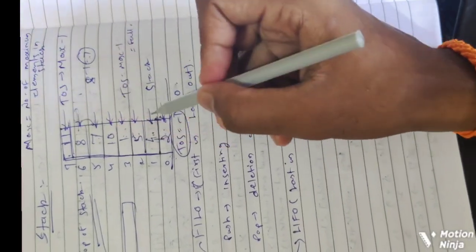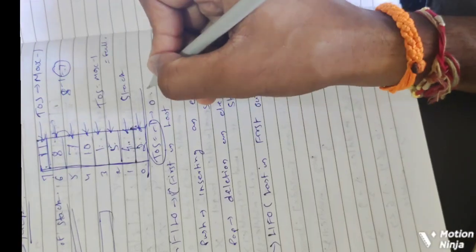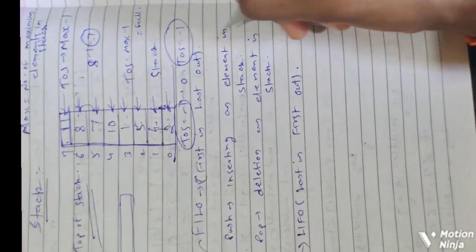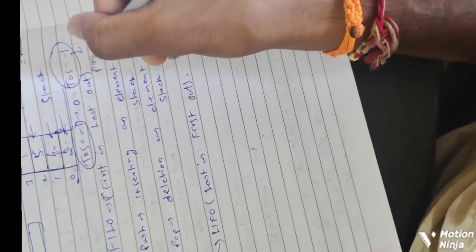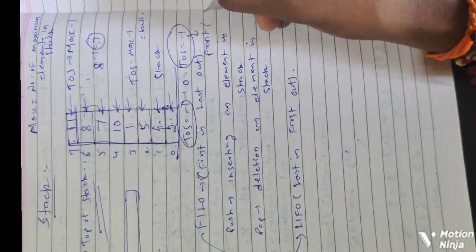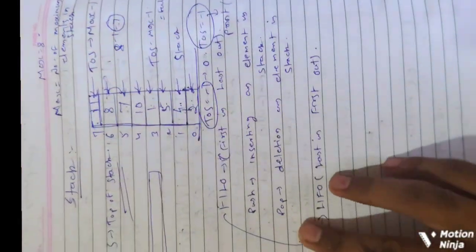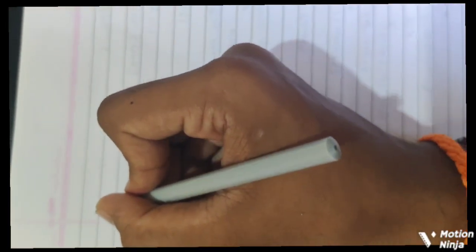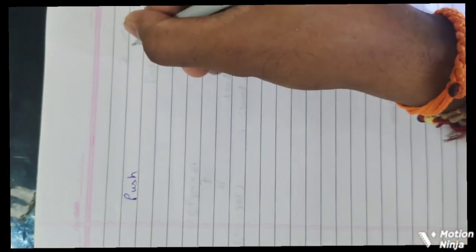And whenever we try to delete or pop an element from the stack, whenever TOS is set to -1, which basically means the stack is empty, the program will give an output of stack underflow, which basically means the stack is empty and we are trying to pop elements from it. Now let's understand the code for the two main operations, push and pop.